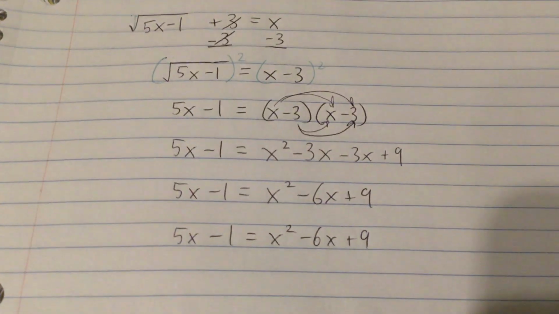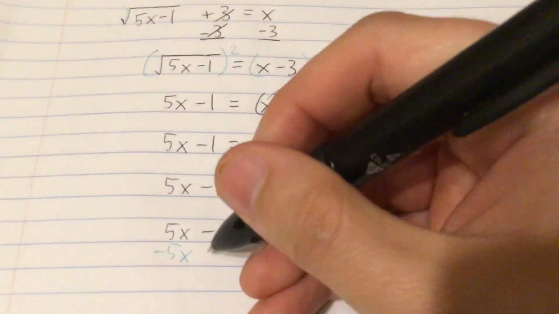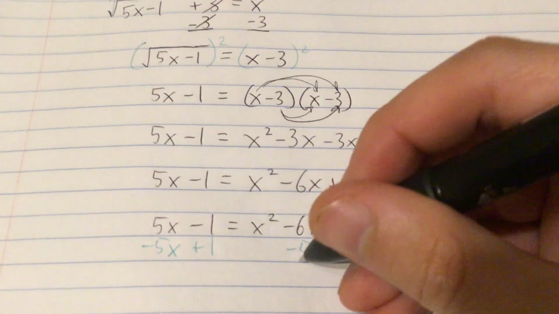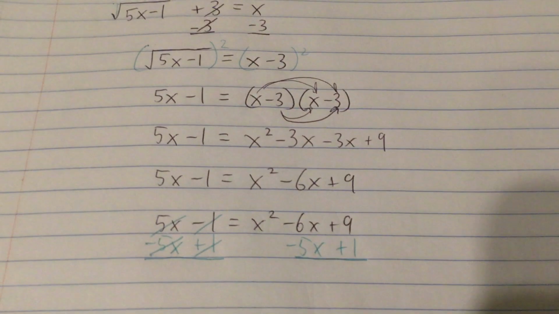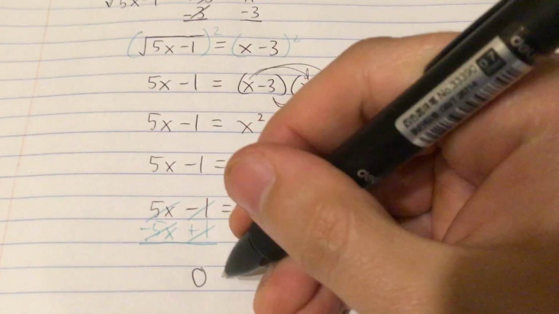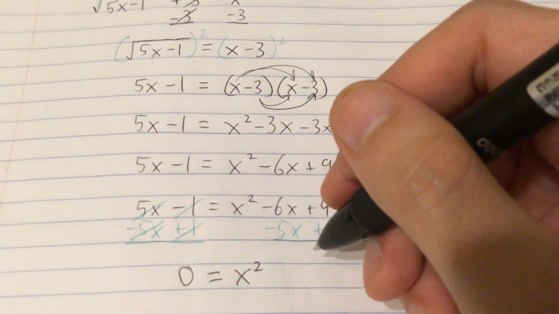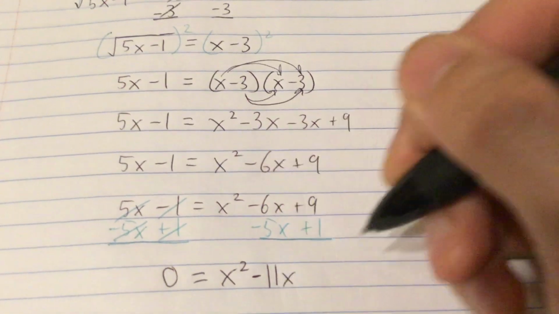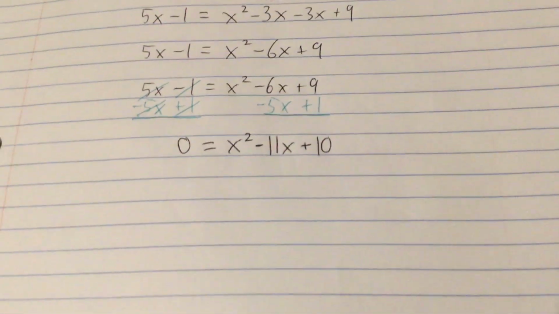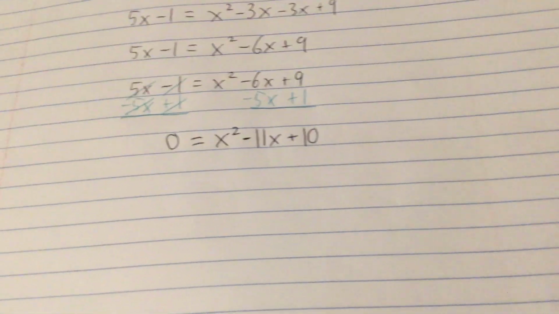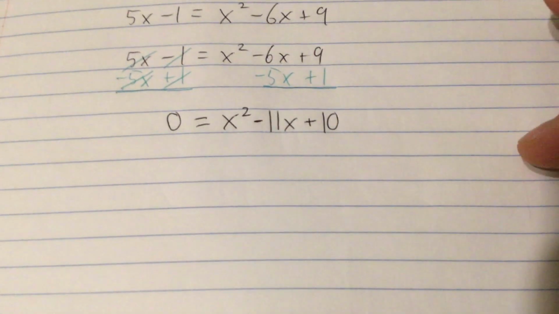I'm going to subtract 5x from both sides, and I'm going to add 1 to both sides. The power of algebra. So that cancels out, and now that leaves me with 0 is equal to x squared. Negative 6x minus 5x becomes negative 11x. Positive 9 plus 1 is positive 10. Now, back to factoring quadratic trinomials, what two numbers multiply to positive 10 add to negative 11?